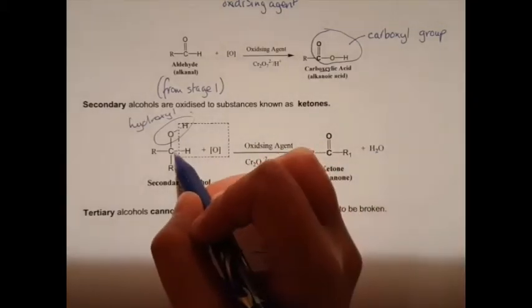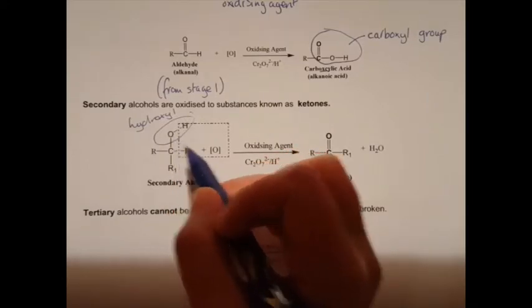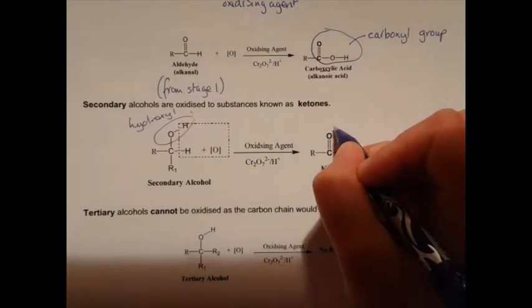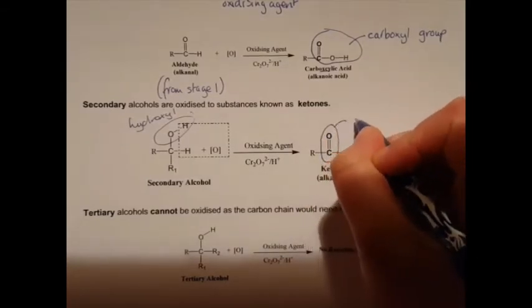The carbon will then have a free bond, which can then form a double bond to this oxygen of the hydroxyl group to form this group here, and again this group here is the carbonyl group.